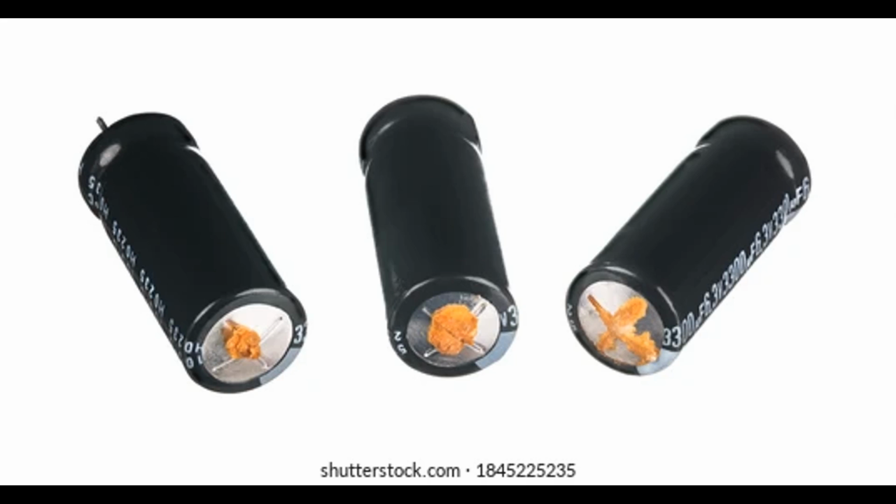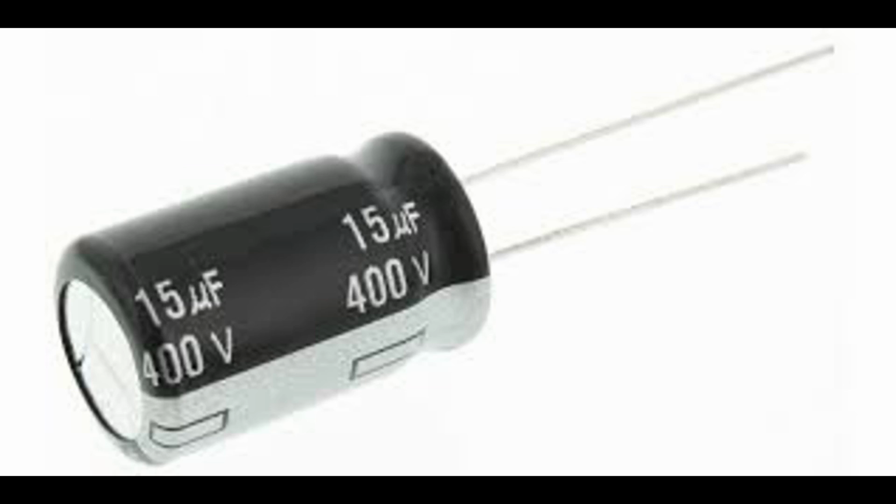Solid electrolytic capacitors, also known as solid tantalum capacitors, are a type of electrolytic capacitor that utilizes a solid electrolyte instead of a liquid one. Here are some key characteristics and considerations regarding solid electrolytic capacitors.